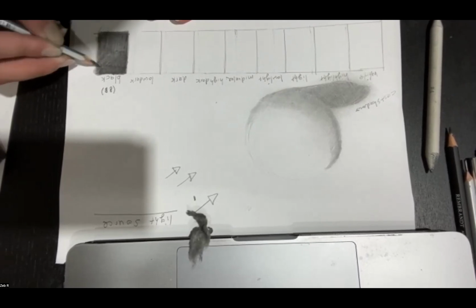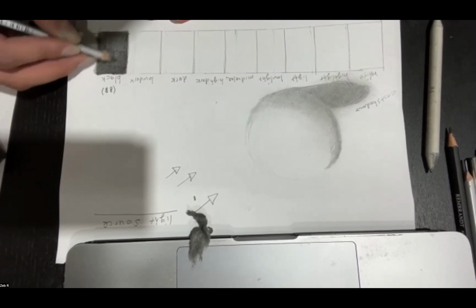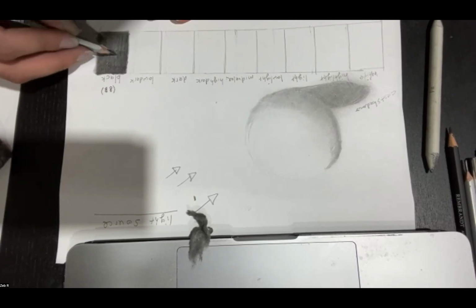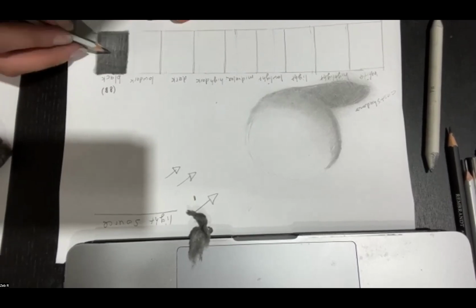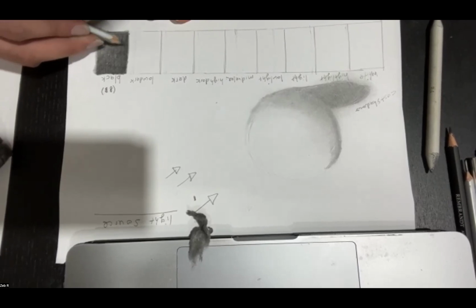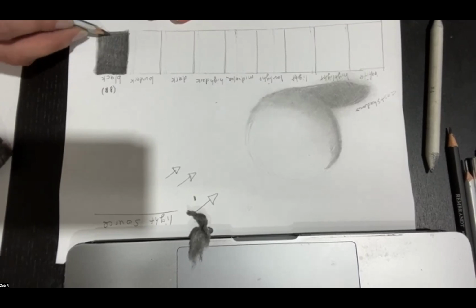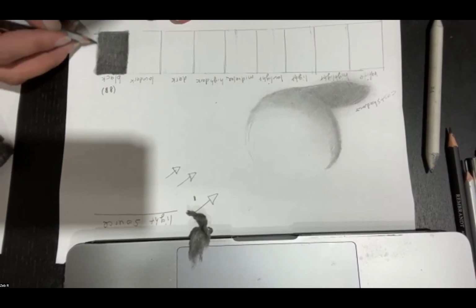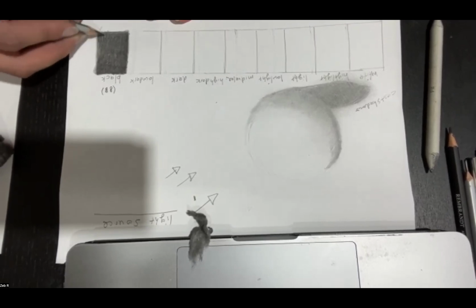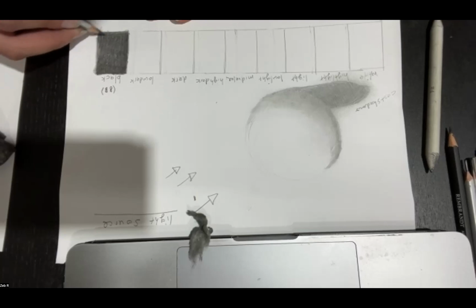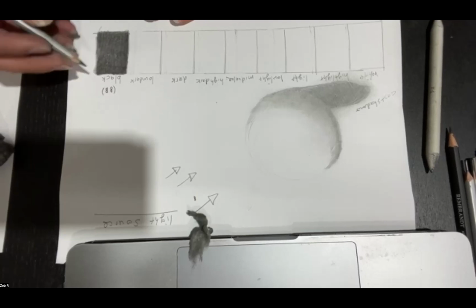For me, my process is I like to start with the dark values first. That's very important for me. My mentor really pushed me to start out with my dark values when it came to painting. So for me, it just becomes very organic to start with my dark values. So that's where I usually start.